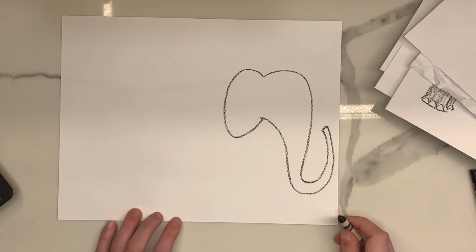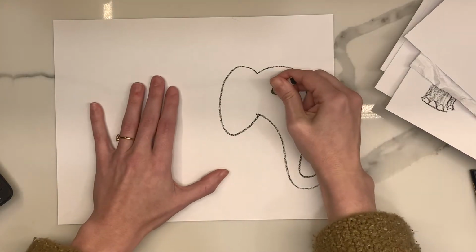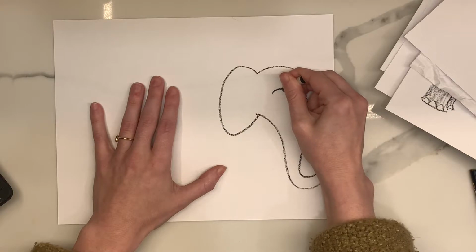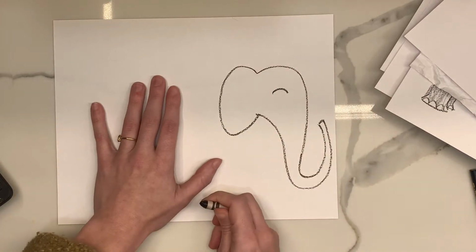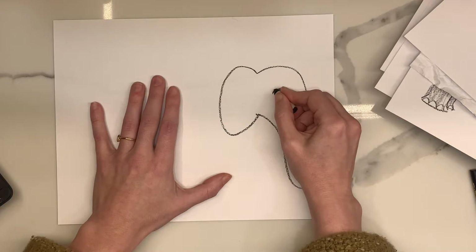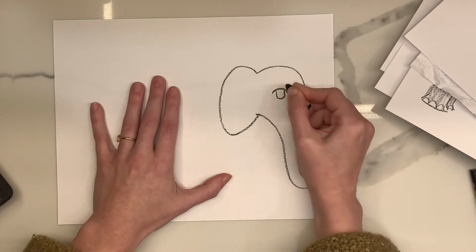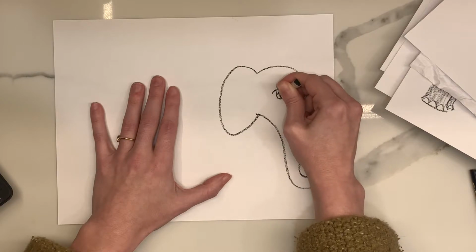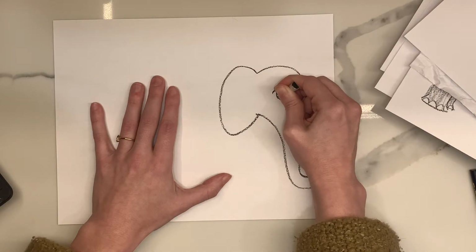I'm also going to draw the eye here. Elephants have even wrinkly eyelids. So I'm drawing the eyelid first, the great big eye, and then I'm going to add a few wrinkles in there, but not too many, because that's the fun part that we're going to do later.